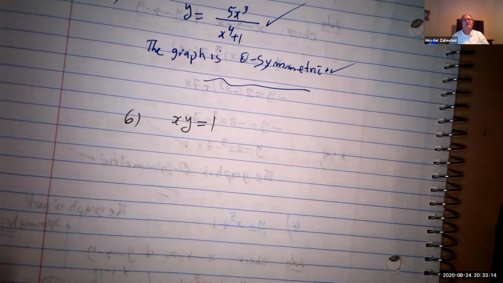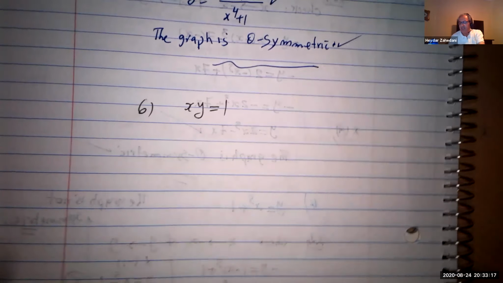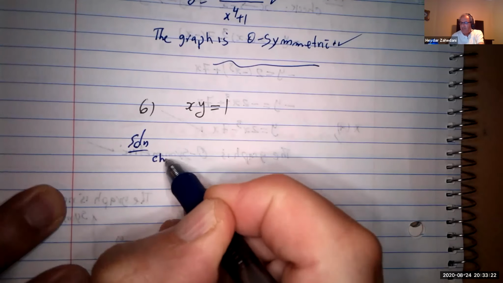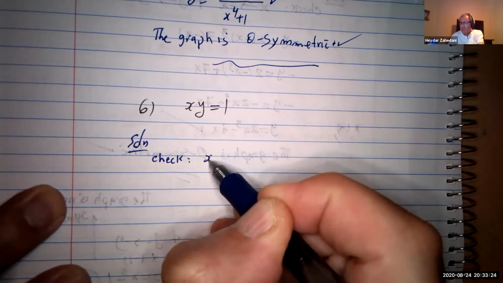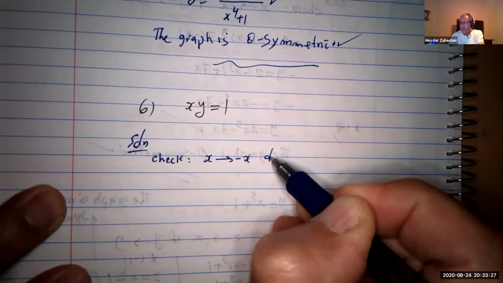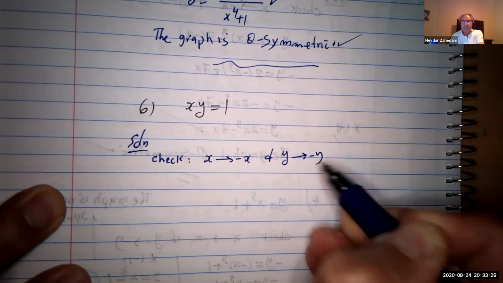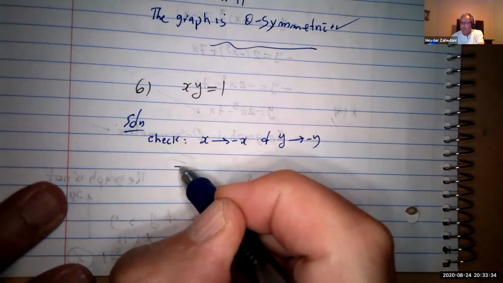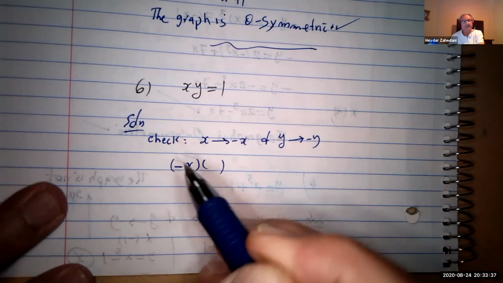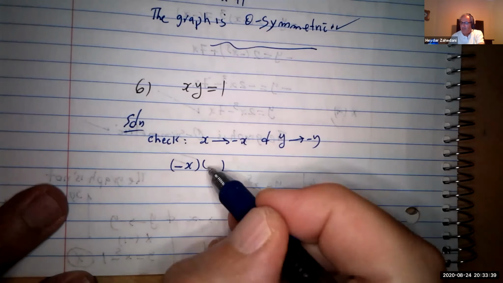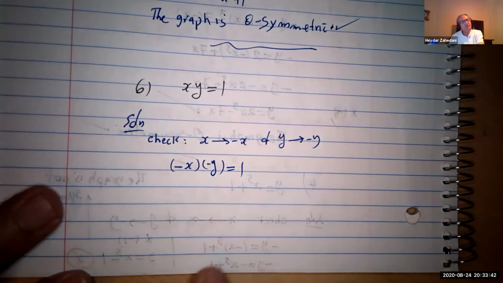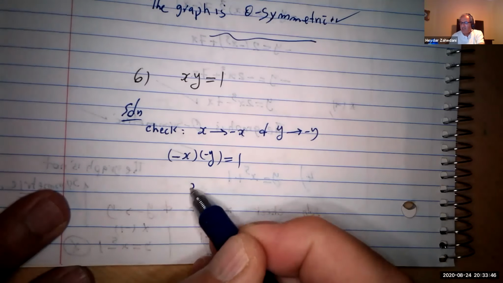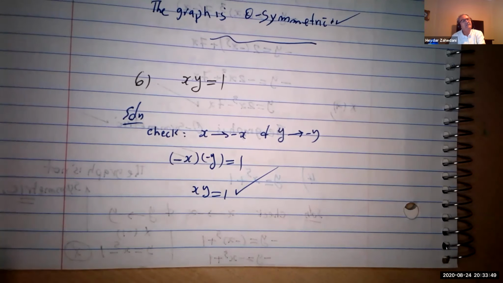So check the x into the negative x and the y to the negative y to see if you stay the same. Okay, solution. You check x to the negative x and y to the negative y. But you must use parentheses. That's the point. It's a negative x times a negative y. You want it to be equal to 1. Negative negative would be positive. So that gives x times y equal to 1. So it's all symmetric.